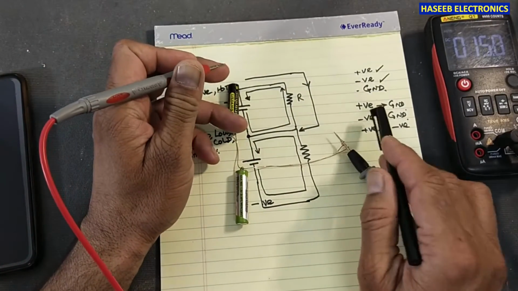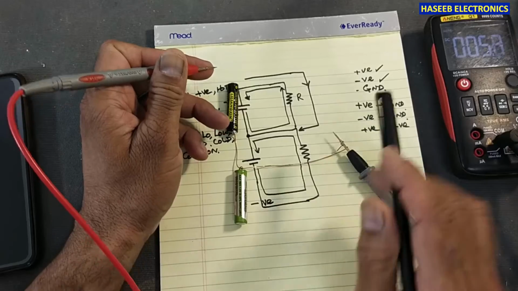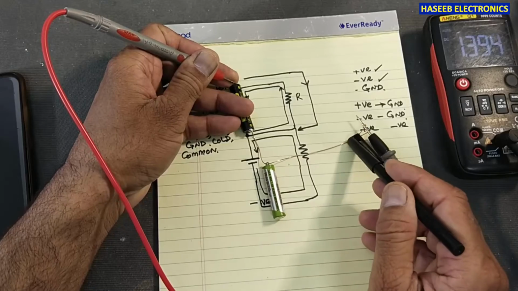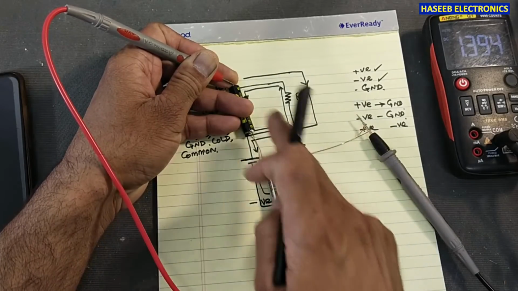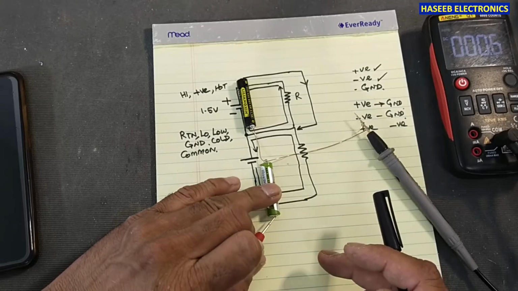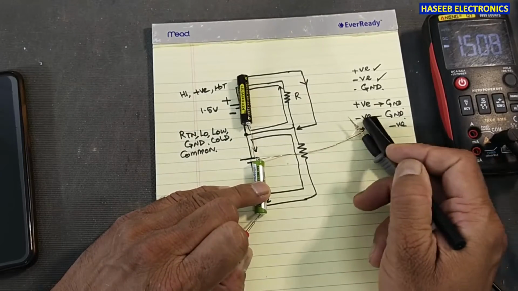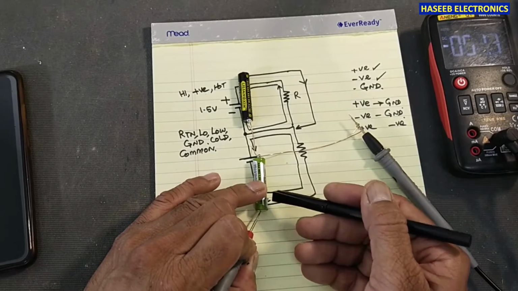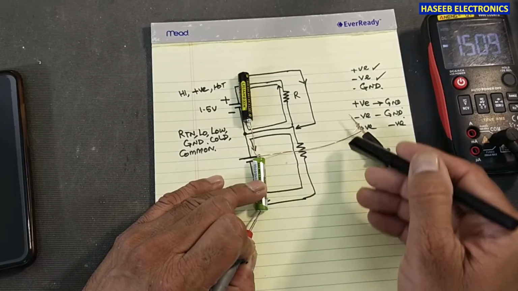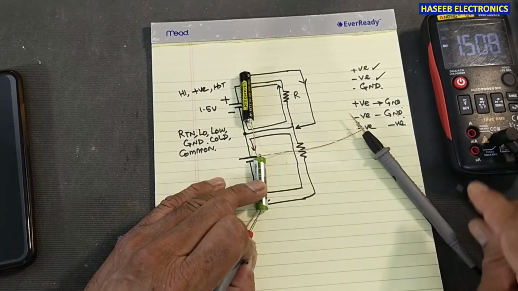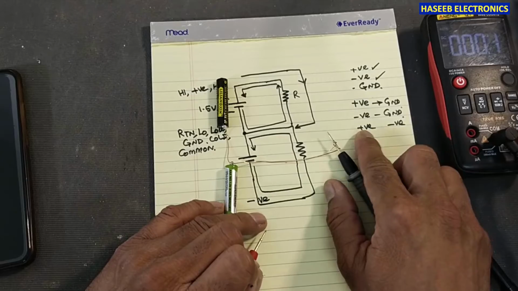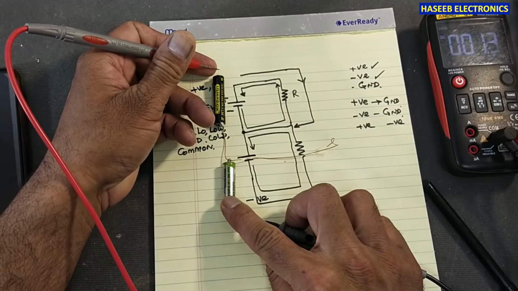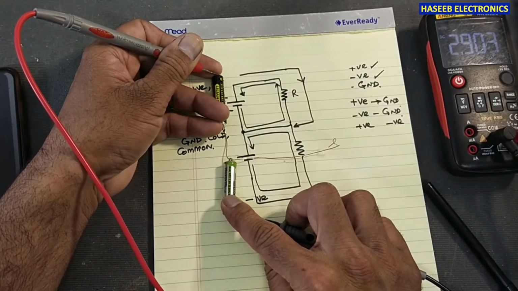So what will be the potential difference between positive and ground? This is the potential difference between ground to positive, return to positive, and from this one to the return low side, it is negative 1.5 volt. Why? Because this point is more negative than this point, the common point. And what will the positive to negative be in this condition? Both sources will add.